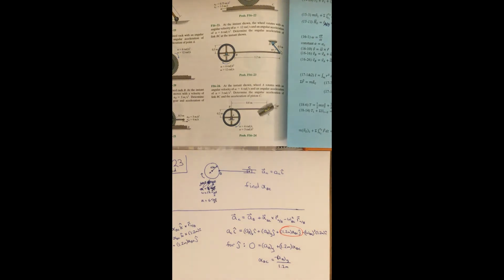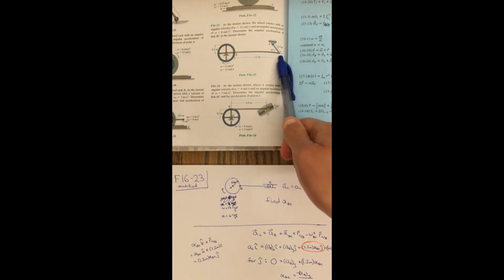So really all I have to do in this problem, now granted, we modified the problem, so if we had an x component and a y component for the acceleration of point C, it would be more difficult to solve. But the way I have it now, which is the way the problem used to be, all I have to do is find the y component of the acceleration for B.